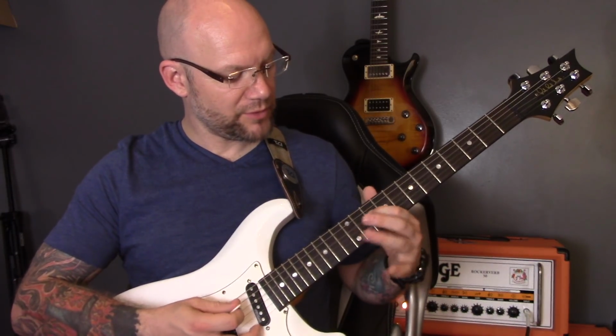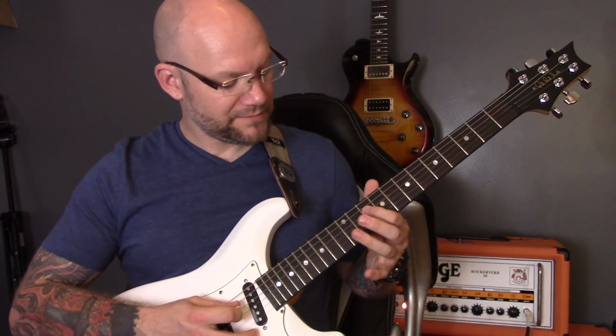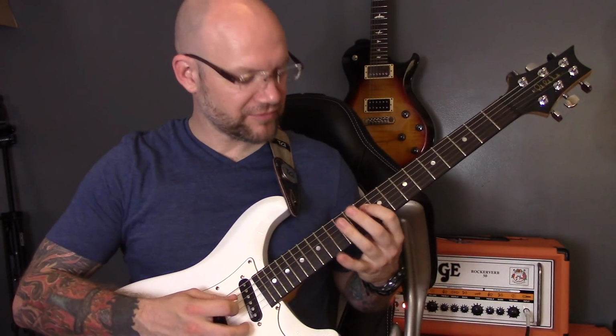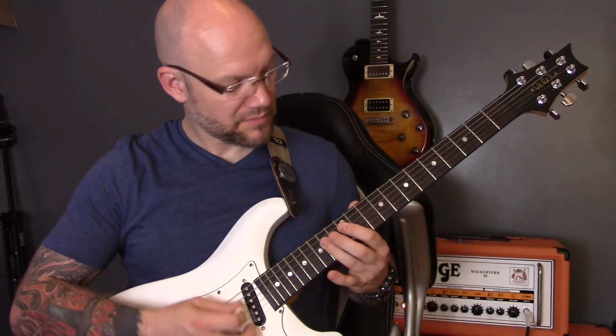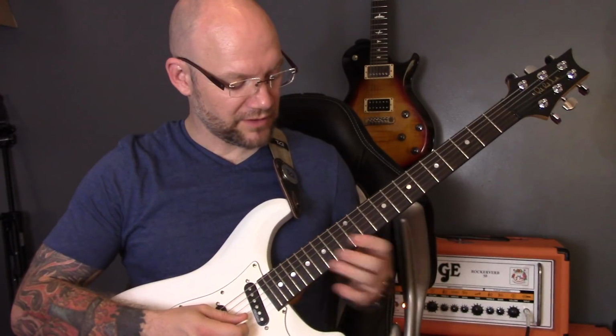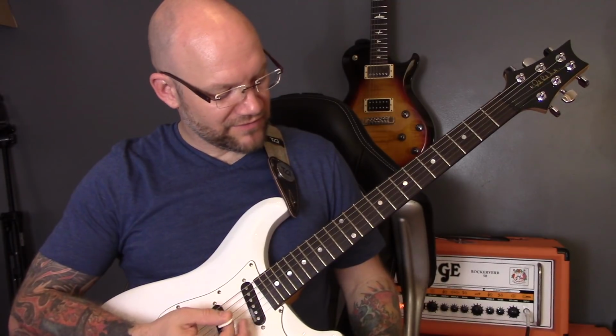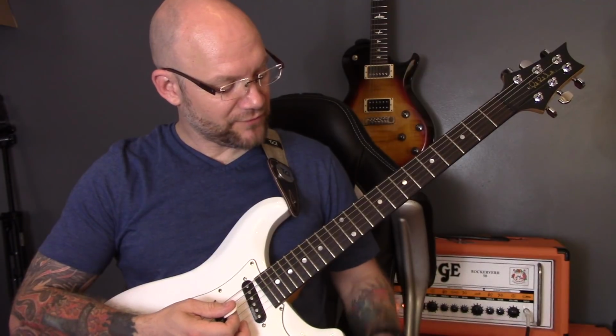So what if you are coming down? So if you're playing here, but you want to come down, then you'll notice that the 2 strings lower than where you're playing the root both have a tone. Okay, so if you're coming backwards, you can find that pattern that way. And the final way of looking at it is if you're coming backwards.